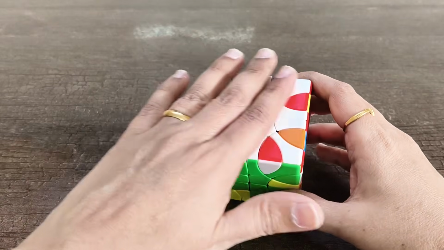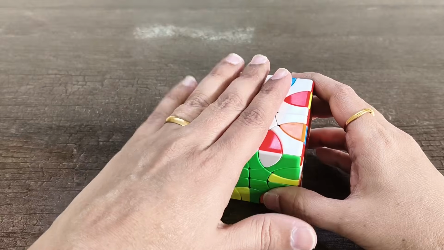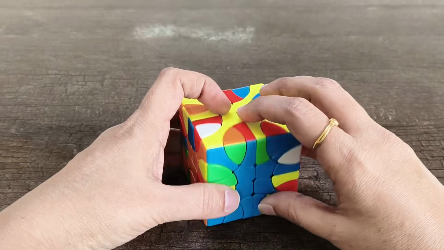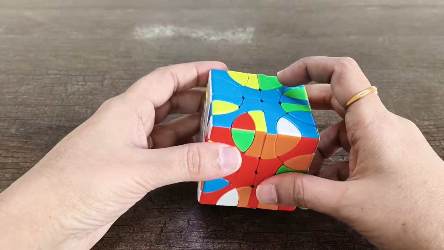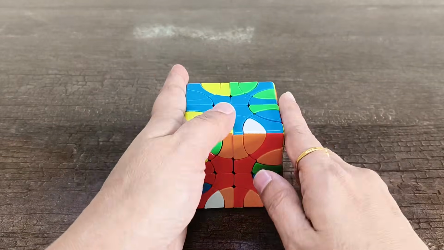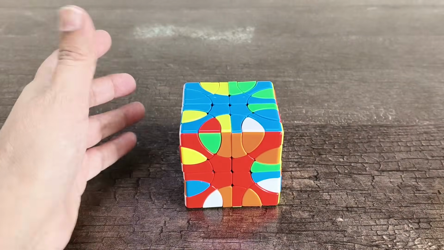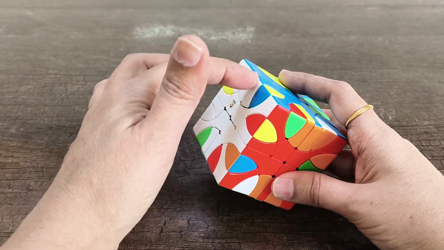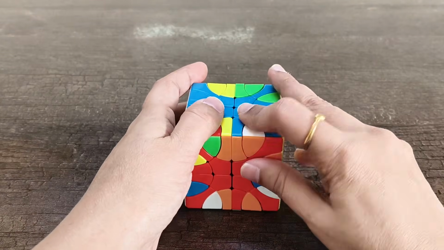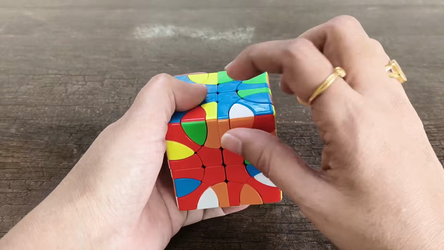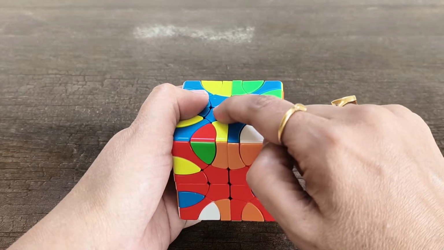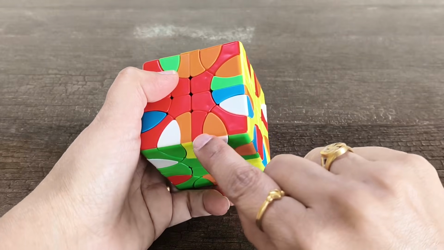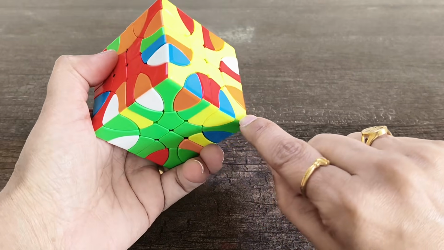So we finished white, correct? So now what I'll do is I will keep this white, generally we put it down, right? But what I'll do, I'll keep that white face, my white face which was done, with the edges on my left hand side. And now I'll start looking at this part. So what is the color we need? Blue and red, correct? We need blue and red. So I will look for blue and red in this zone.